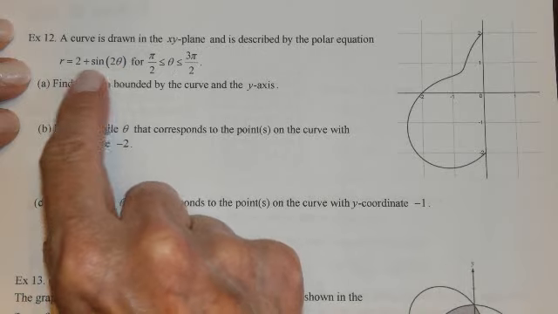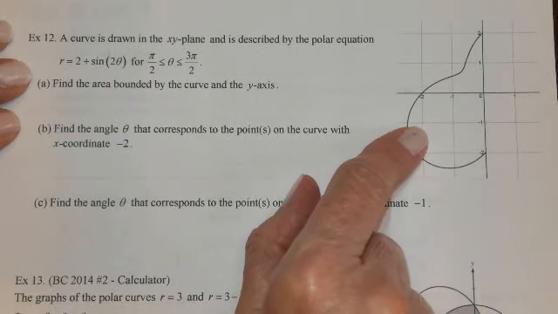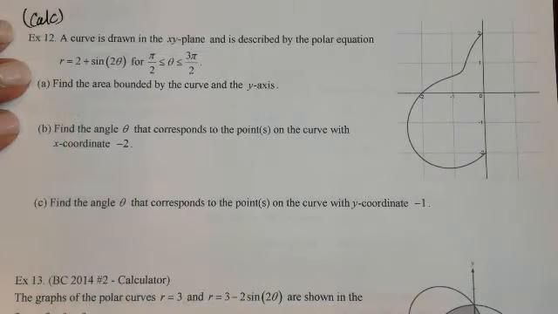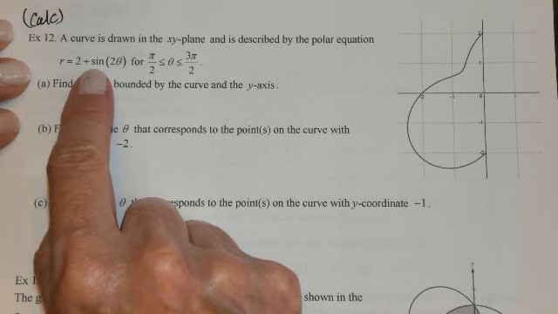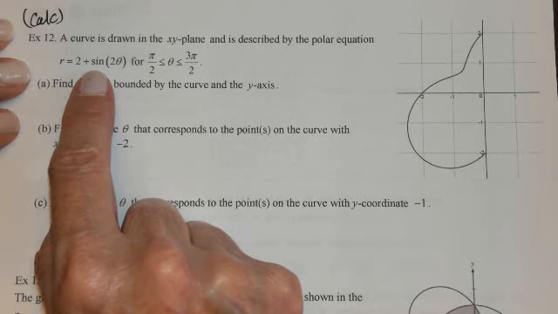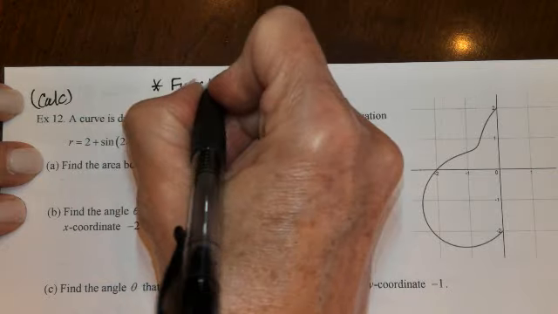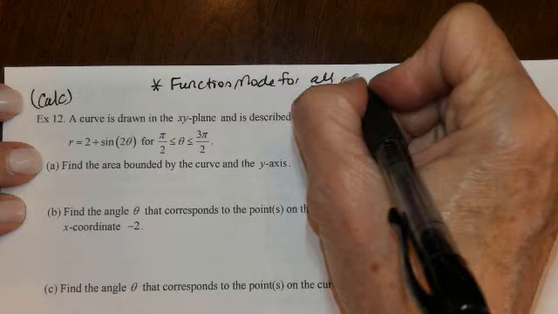This is not one of our known curves. They did it for us. This, by the way, is with a calculator, all right? Which means we could, if we wanted to, go to polar mode on our calculator and graph it. We could, but in general, I find I don't have to on these. And I want to stay in function mode. Remember, and you can write this on your notes, function mode for all computations.